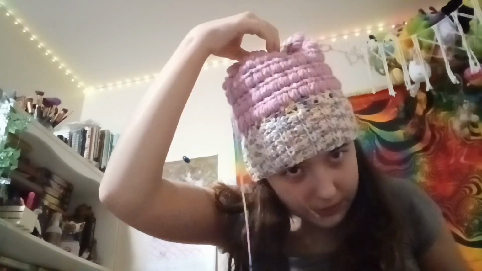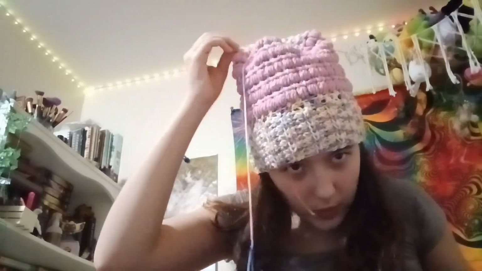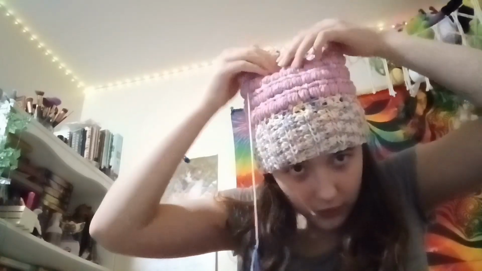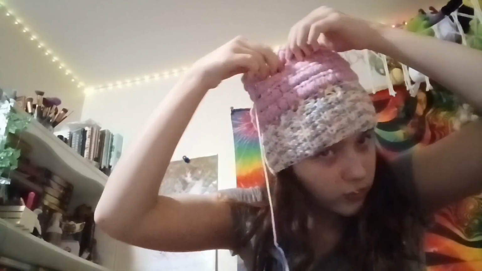Looks like this is the first time me crocheting, but it's not. It's literally not. I'm going to end up taking a couple rows off of this. I think I'm going to take off 2 rows with stripes, because that seems to be where it falls most comfortably on my head.